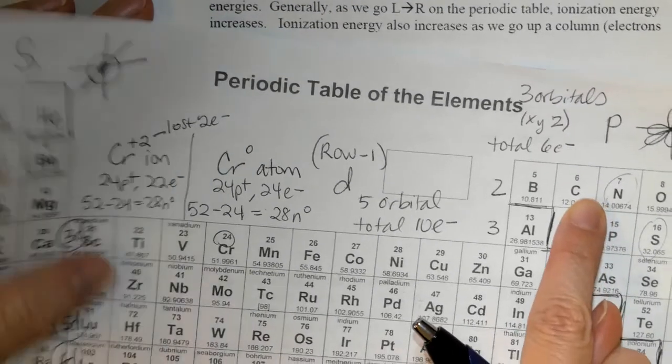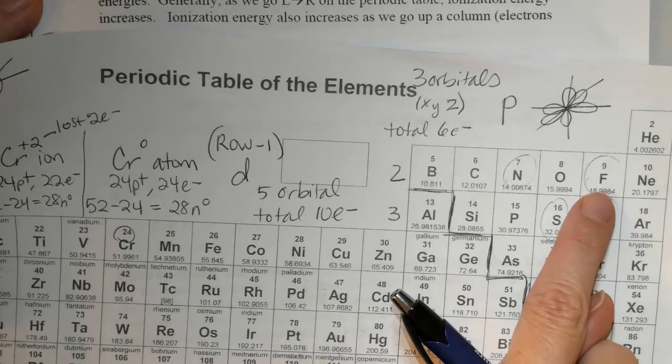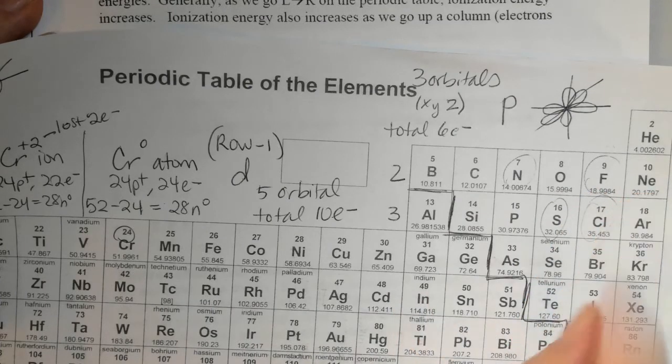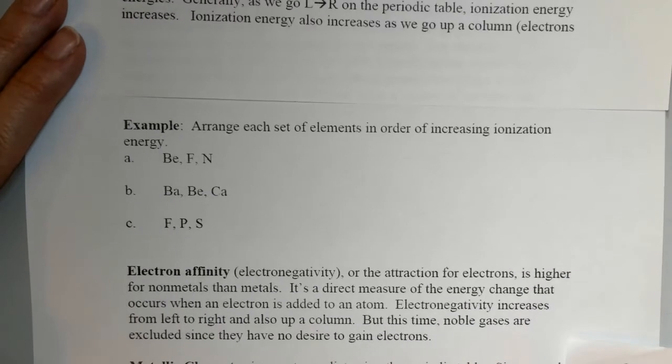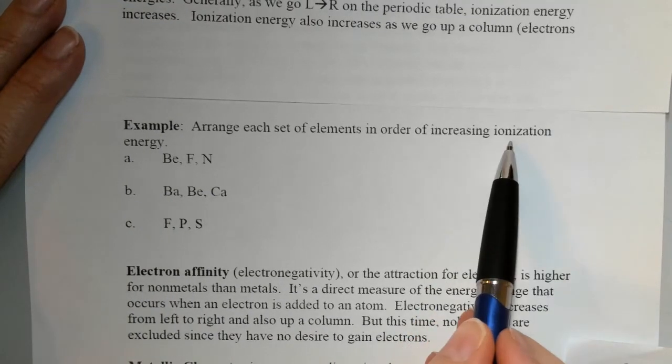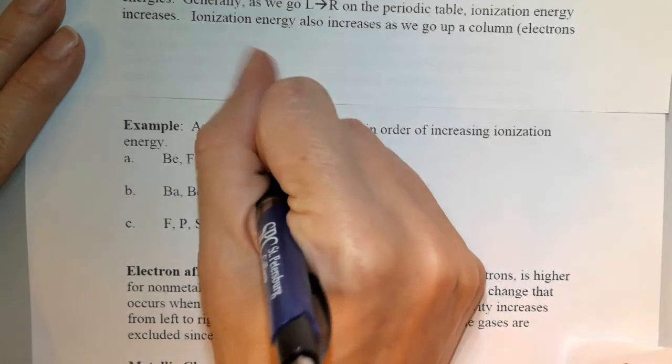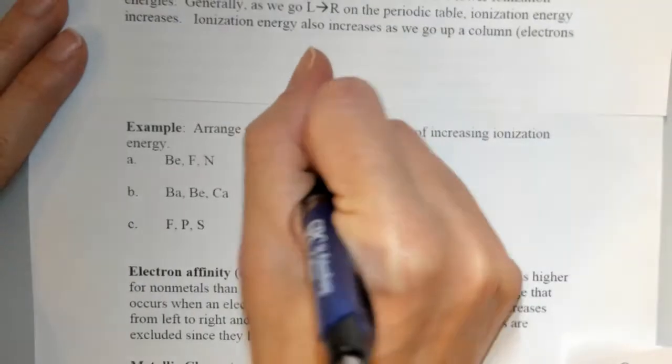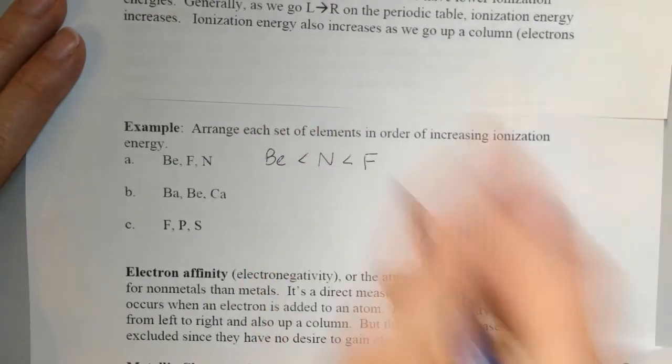Nitrogen and fluorine, nonmetals, want to gain electrons. Fluorine is so close to neon, so close to having what everybody's looking for, so it definitely doesn't want to lose. So in terms of the energy required to take away an electron, we expect beryllium to be the easiest, followed by nitrogen, and then followed by fluorine.